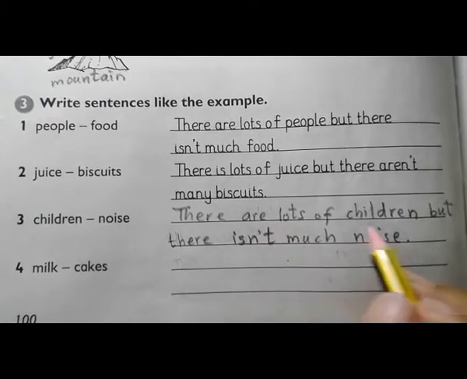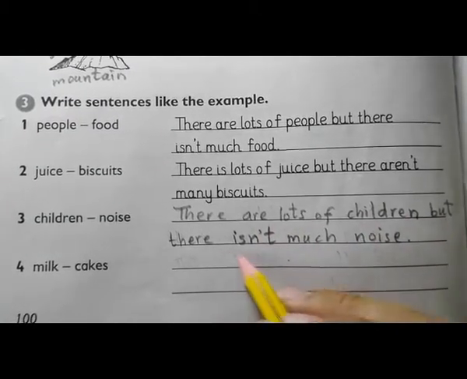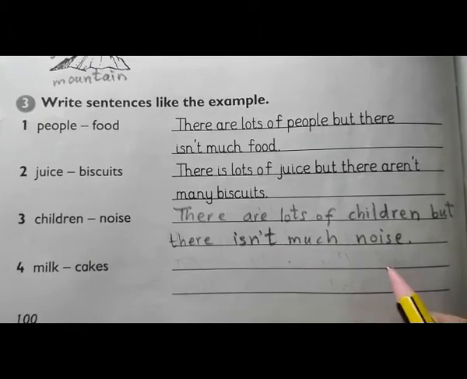There are lots of children, but there isn't much noise.